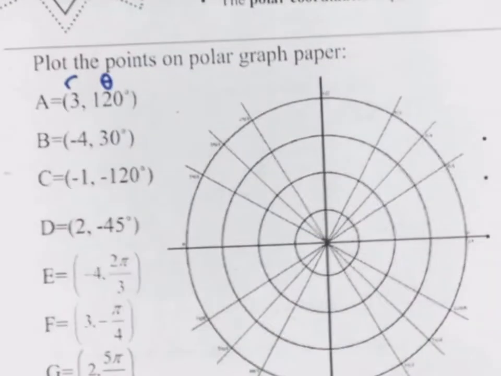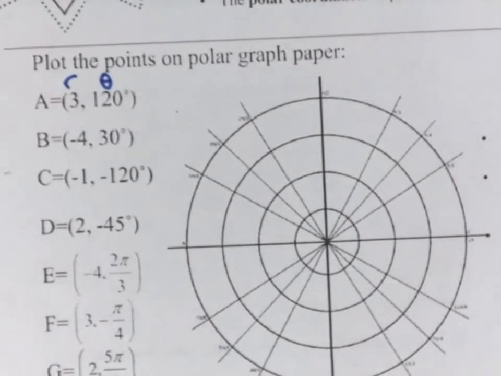Okay, so if I do one of these on paper, what I like to do is I always start on the x-axis here, and I'll rotate to this angle. And on my paper, I'll do a little mark saying this is my angle. And then if I want to go out 3, I'll go out 1, 2, 3. And that's where point A is. I won't do this little mark here because I'm about to do a bunch of points in marker. But that's how I would do it normally.